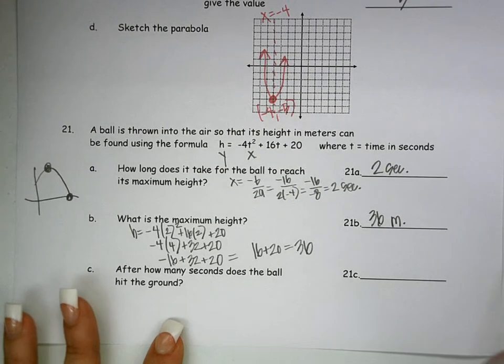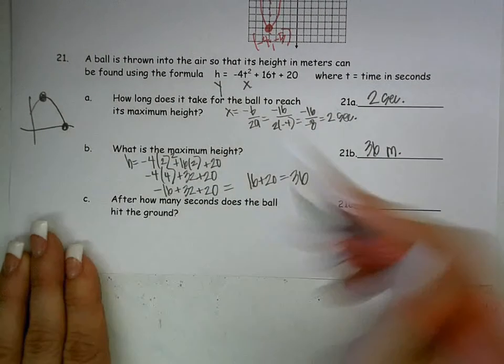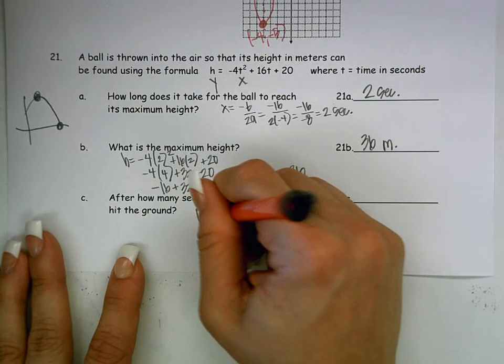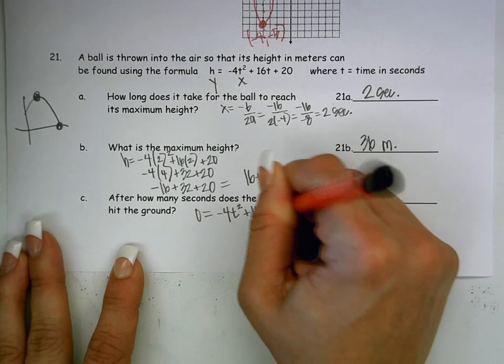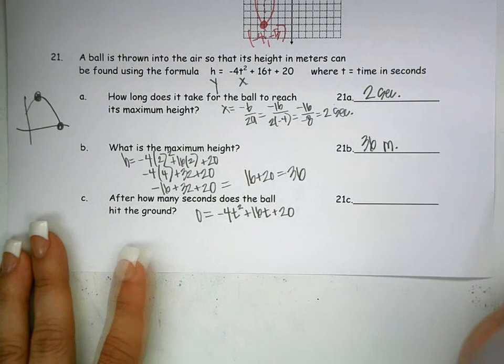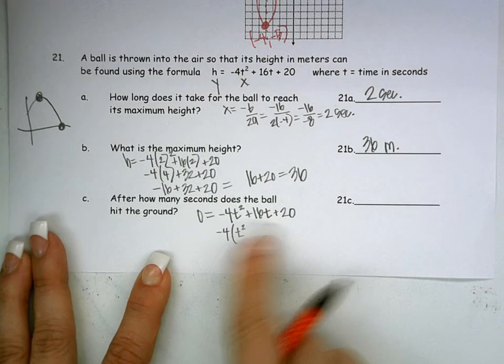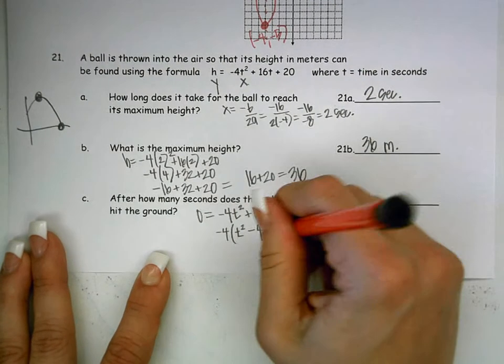And then to find when it hits the ground would be at 0 height. So plug in 0 for your h. So 0 equals -4t squared plus 16t plus 20. Factor and solve, take out a GCF of -4. Left behind is t squared. Positive divided by negative gives you a -4t. Positive divided by negative gives you a -5.